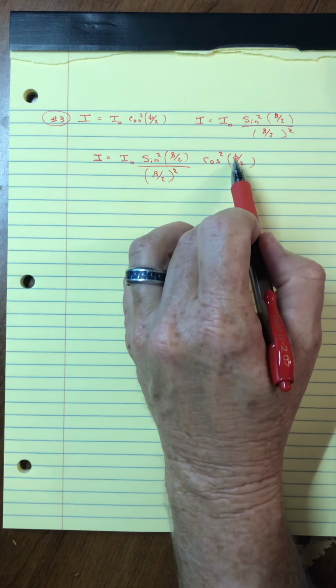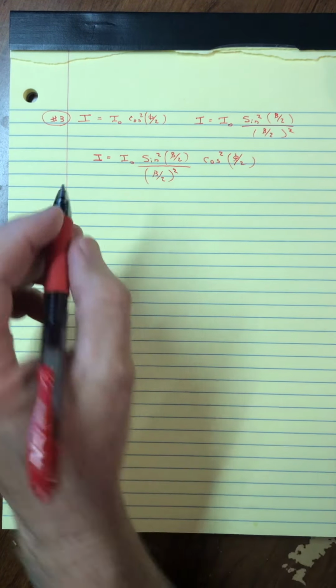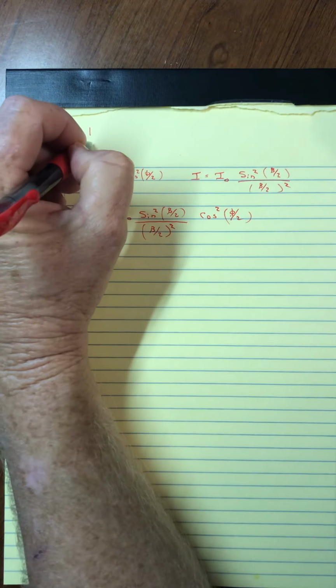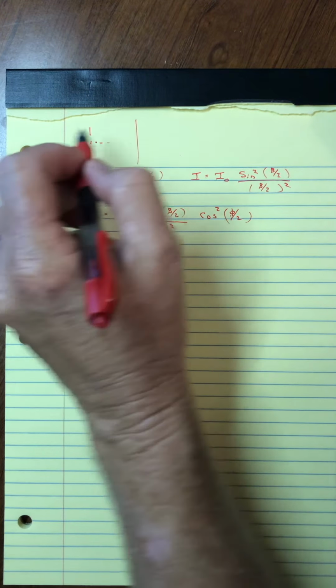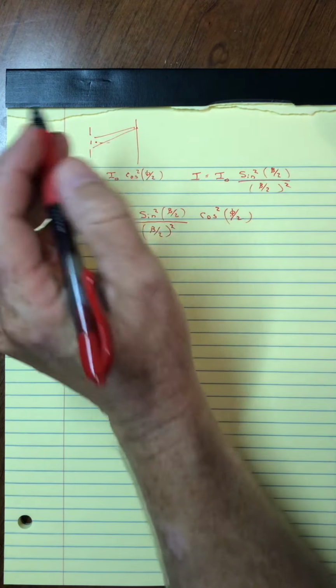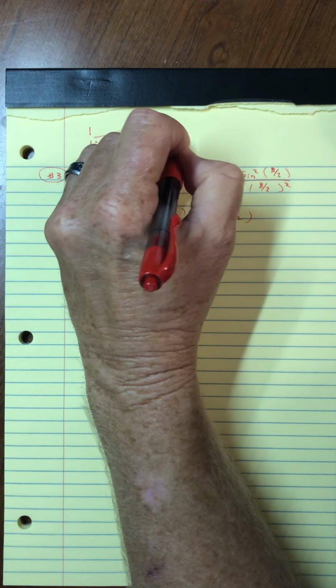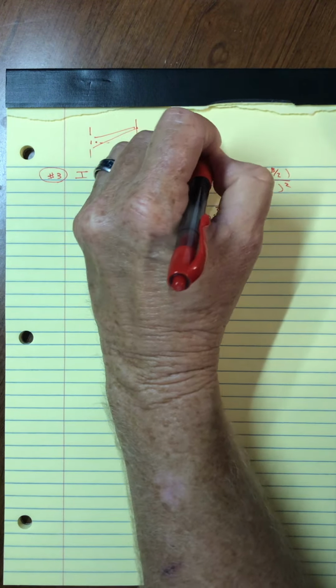The phi was the phase difference. Maybe I'll draw a little picture up top here, between two slits. And so we said the phase difference over 2 pi is related to the path difference over the wavelength.